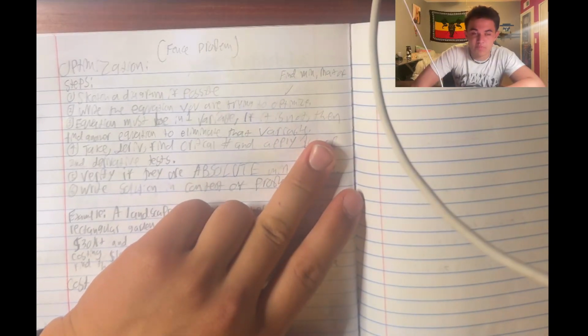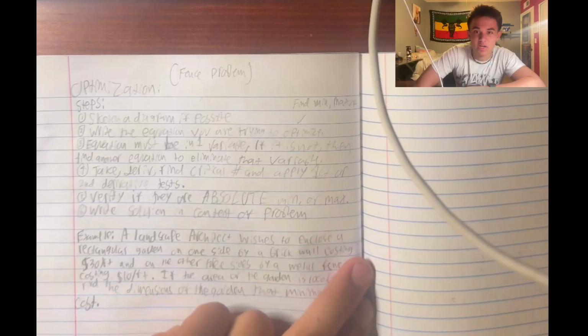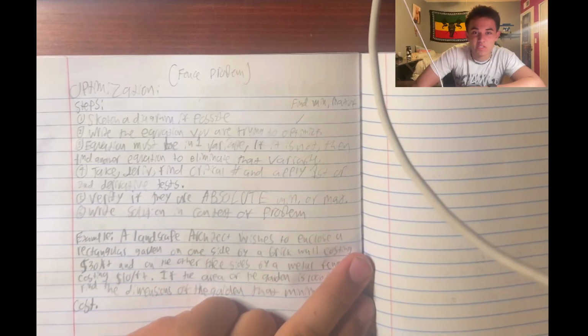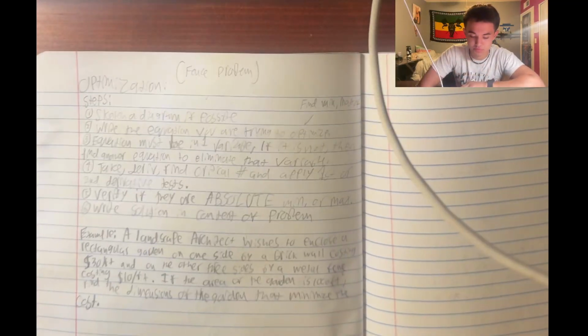So steps: sketch a diagram if possible, write the equation you are trying to optimize. Equation must be in one variable. If it is not, then find another equation to eliminate that variable. Take derivative, find critical number, and apply first or second derivative tests. Verify if they are absolute minimum or maximum. Write solution in context of problem.